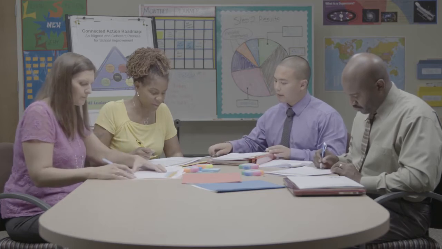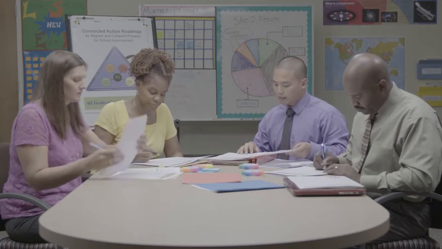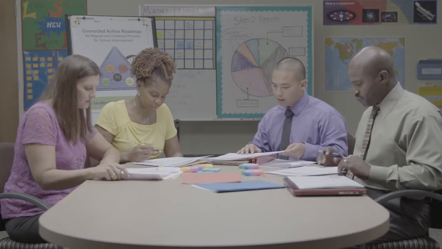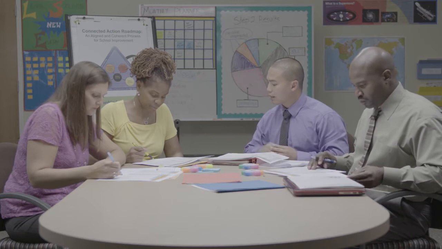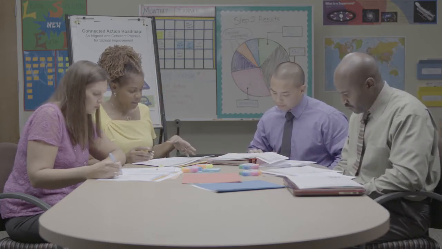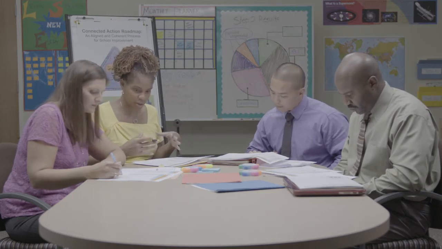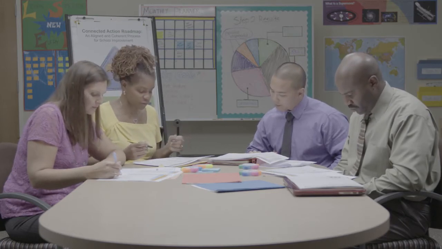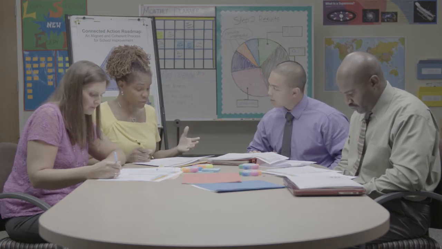Okay, now that we have Sherry's data and data from my class, let's compare the 2 and see if we can help each other in seeing what strategies we can use or what we can do differently. Immediately, I see that most of the students fall into the developing, into the yellow area. But we can look at it several different ways.